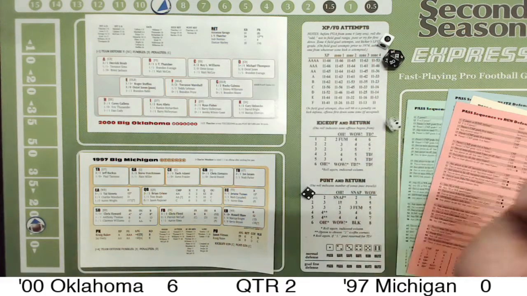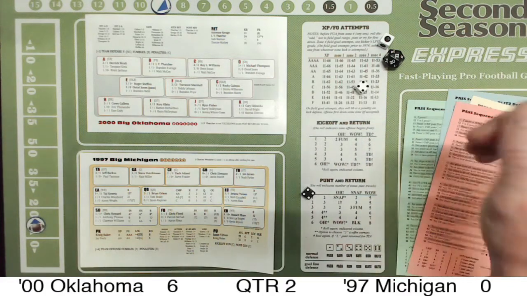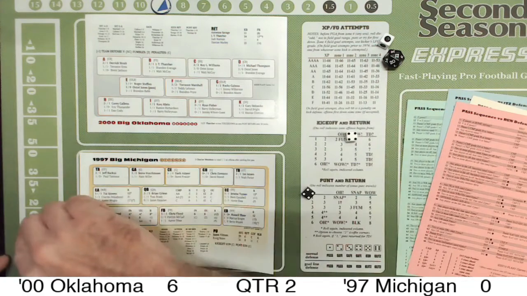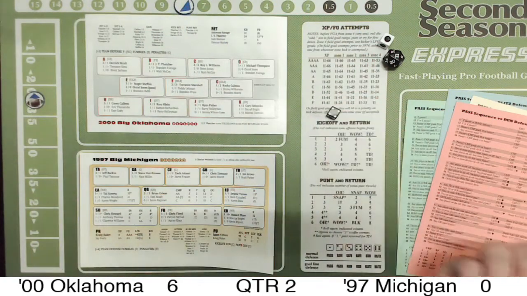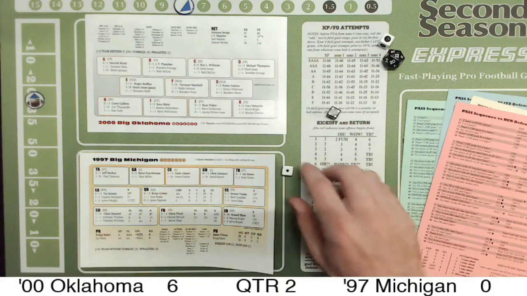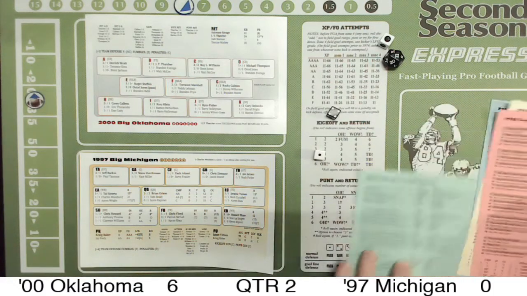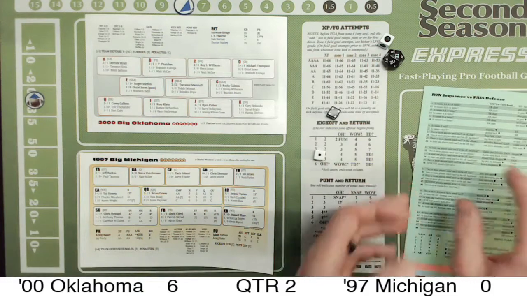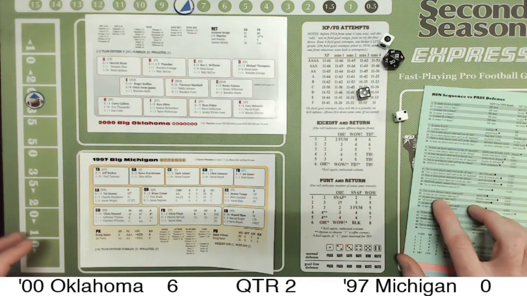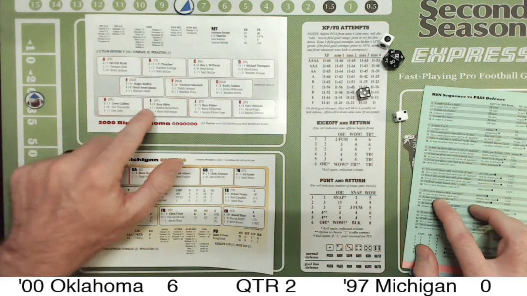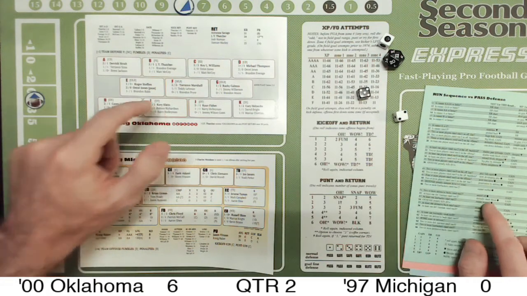Big chance for a big gain here. There's XP. There is 4 zones. 1, 2, 3, 4. Big chain of events for Michigan as they go run against the pass. So once again, Oklahoma guesses wrong. 52. At least one defensive lineman rated run 2, and that is Corey Klein. So that is a yes.